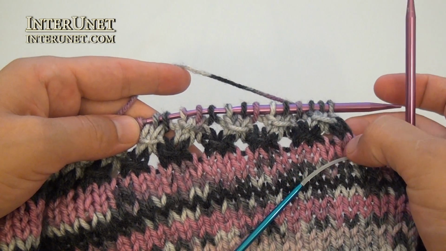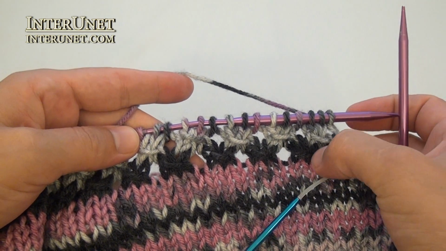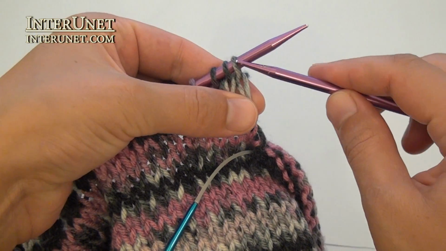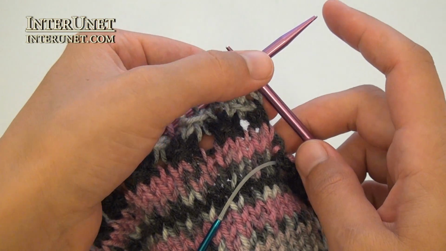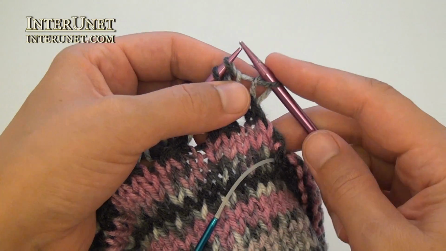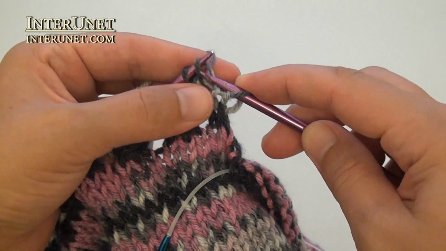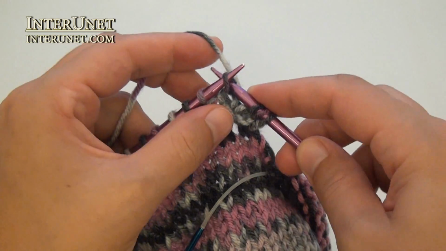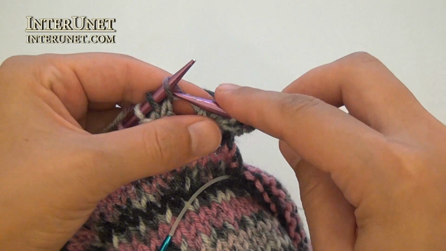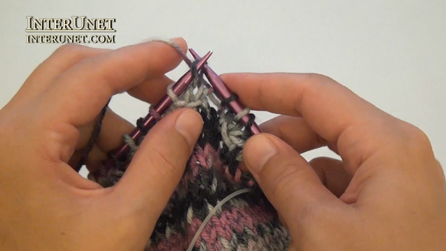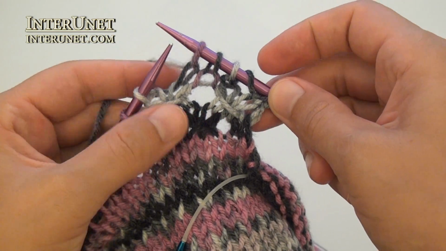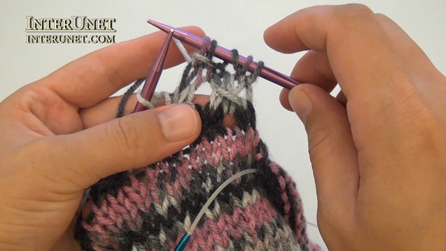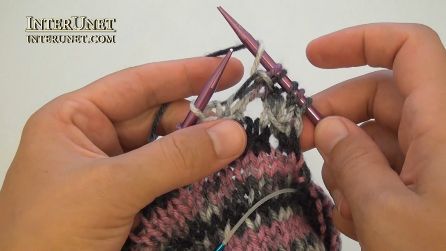Work your 5th row as your first one, so repeat the pattern starting from the first row. Again, slip 1 stitch, knit 1, yarn over, then decrease, and then continue.